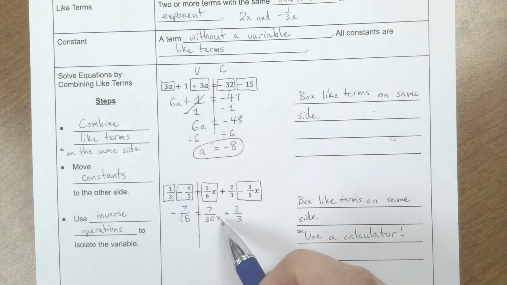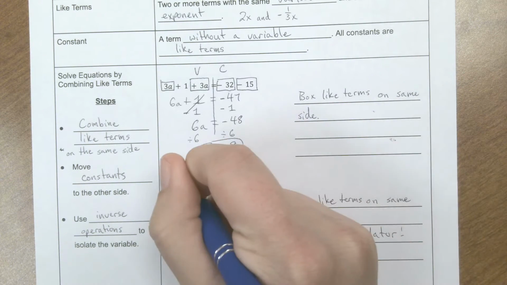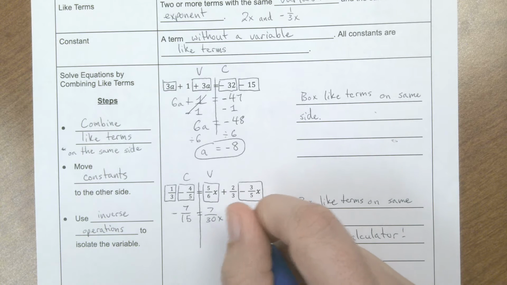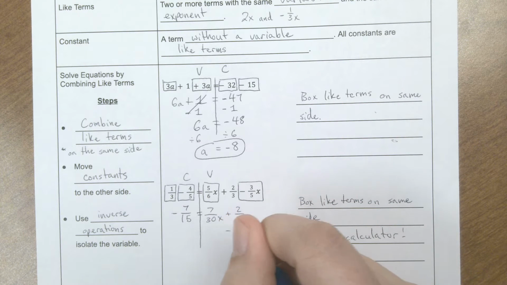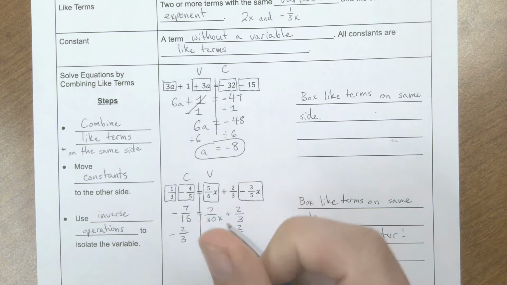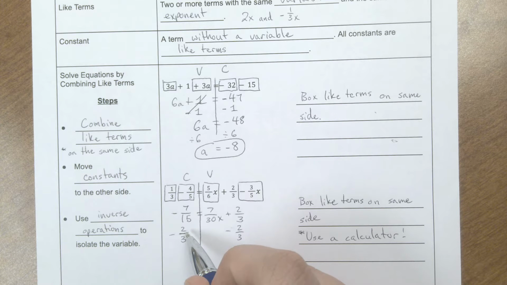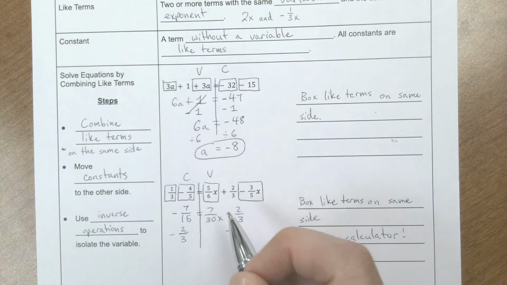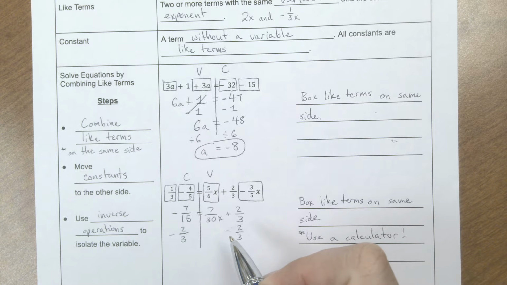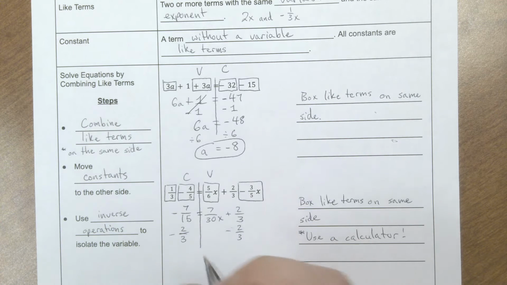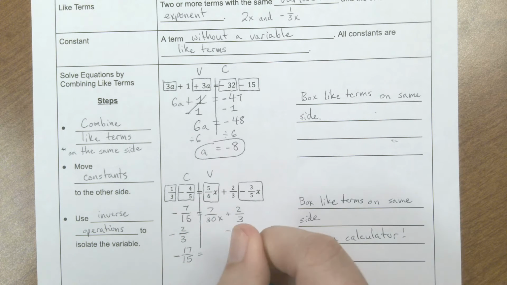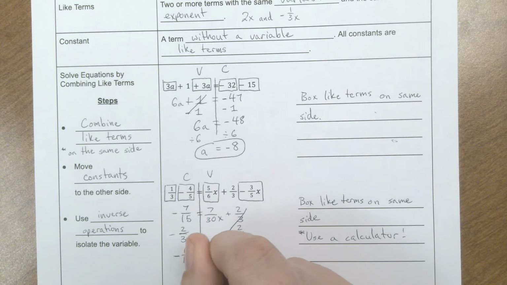Move constants to the other side. Since your variable term is here, I'm going to label this the variable side, this the constant side. So I need to get rid of this plus 2/3. So I'm going to subtract 2/3 on both sides. I'm going to take in my calculator negative 7/15 minus 2/3. That's negative 1 and 2/15, but I want this in improper fraction form. So that's going to get me negative 17/15, which will equal, because these cancel, just the 7/30 x.